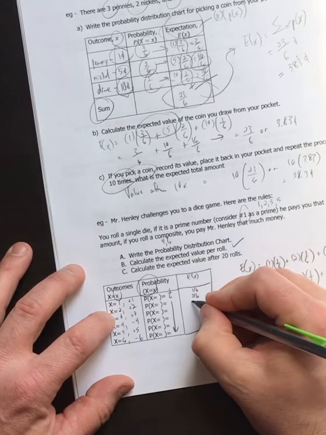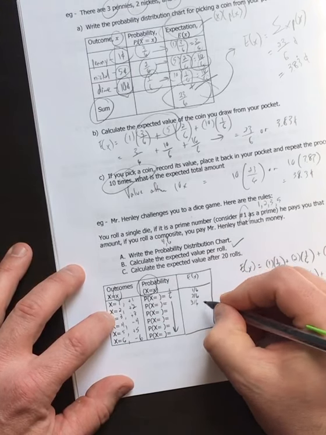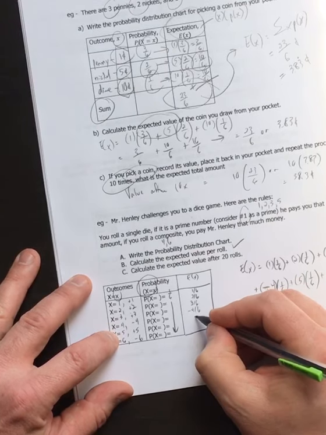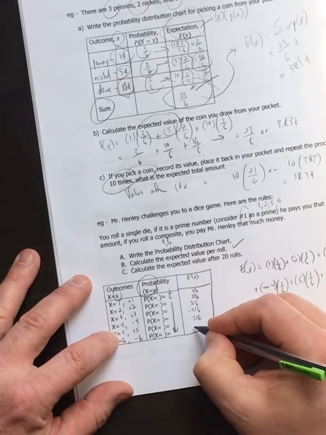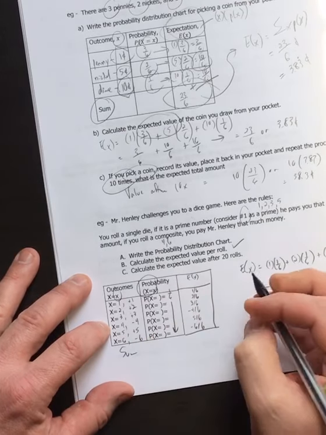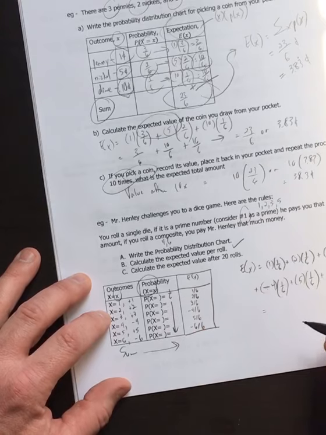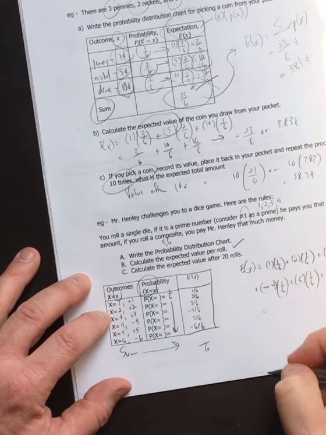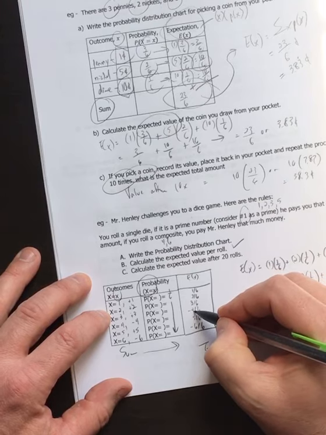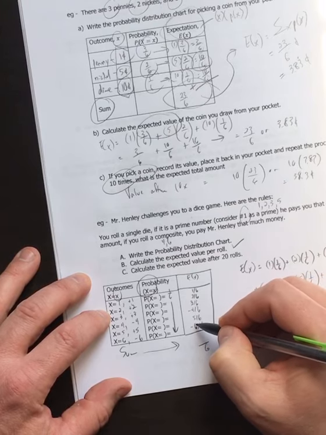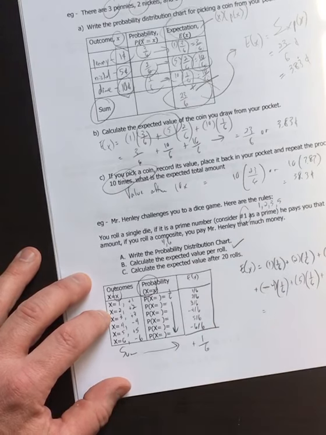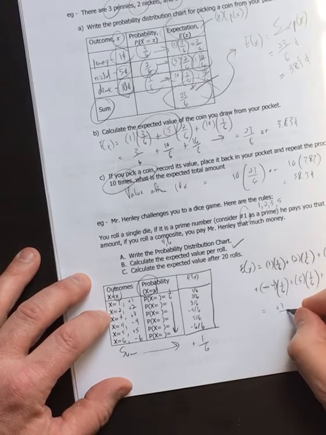3 times 1/6 is 3/6. 4 times 1/6 is -4/6. 5 times 1/6 is 5/6, and then -6/6. And then my expected value is the sum. So I have to go ahead and add them all up. I add up all the numerators, so they're all going to be over 6. And I go 1 plus 2 plus 3 is 6, minus 4 is 2, plus 5 is 7, minus 6 is 1/6, a positive 1/6. Or if I go ahead and do this, I still will get a positive 1/6.